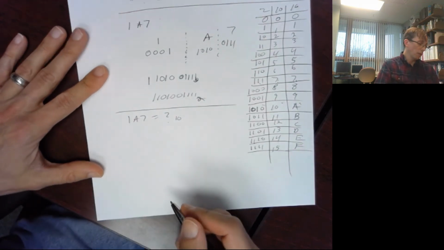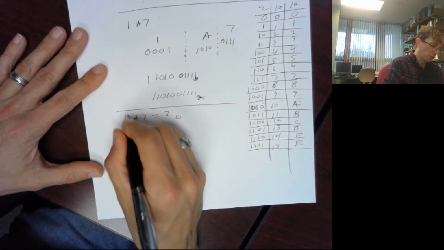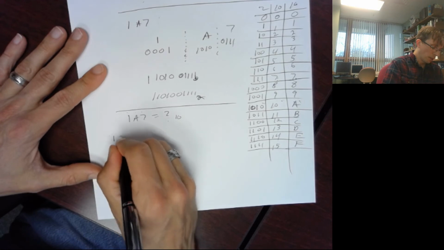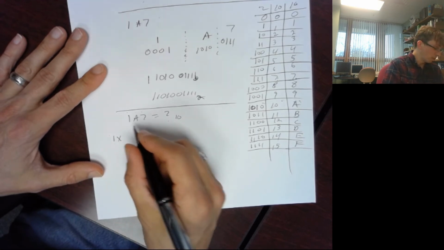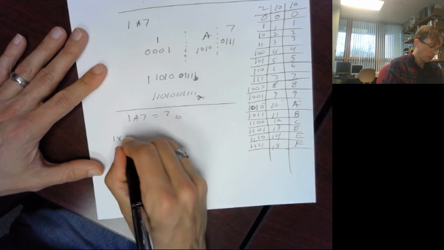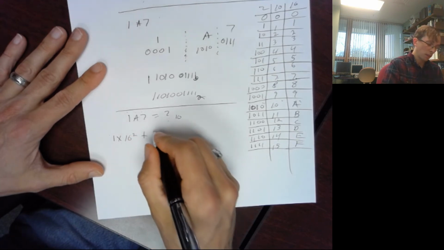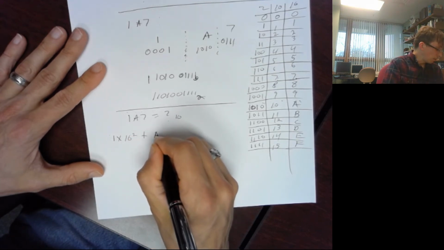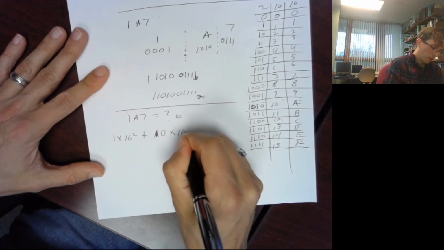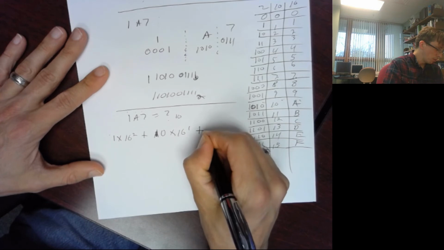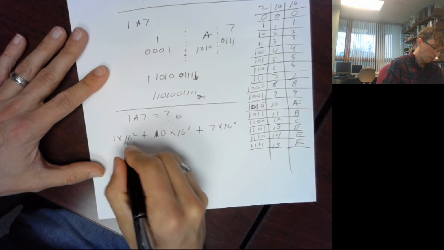decimal. So here, what I can do is I can say, again, 16 to the 0, 16 to the first, 16 to the second, right? And that's sort of my 256 place, and then the 16s place and all that fun stuff. 1 times 16 to the second, plus 10, really, times 16 to the first, plus 7 times 16 to the 0, right?